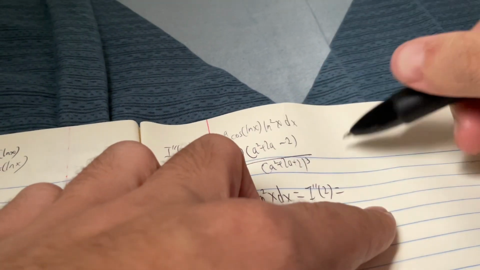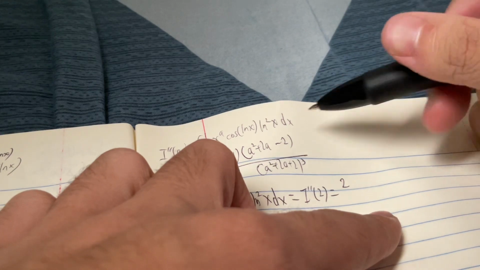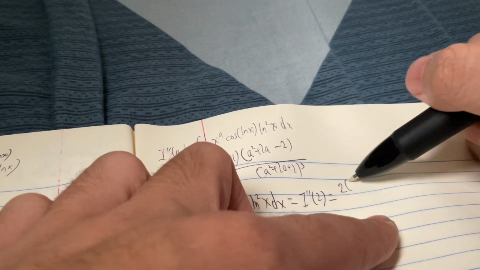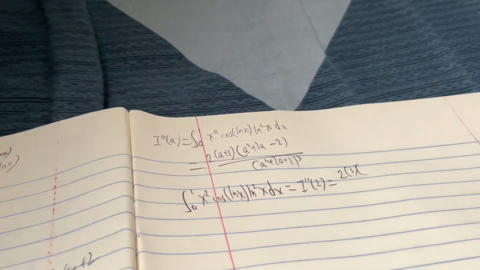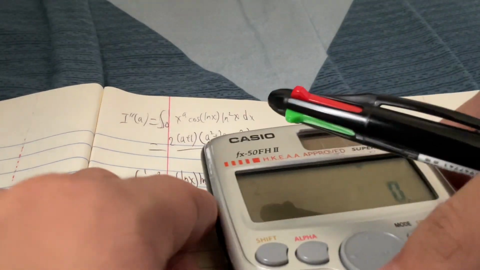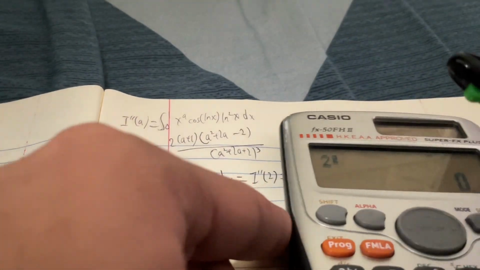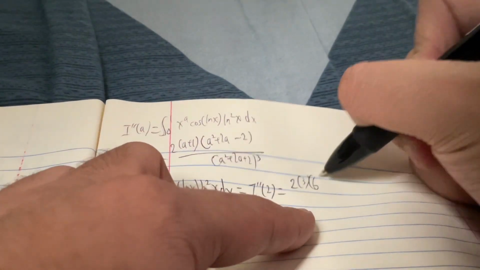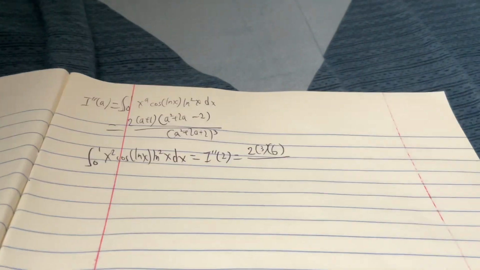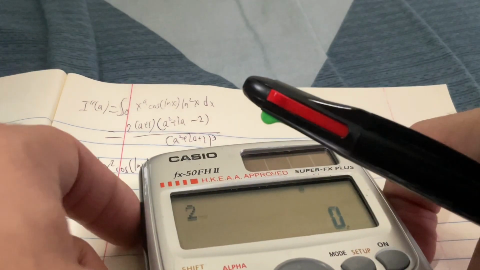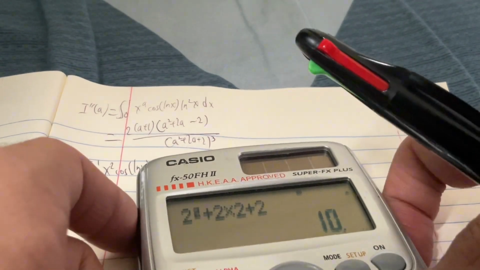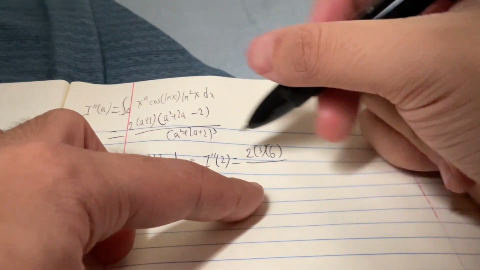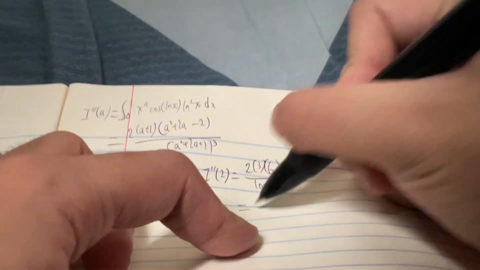So put 2 inside: 2 plus 1 is 3. And this one we are going to put 2 inside: 2 squared plus 2 times 2 minus 2, which is 6. In the bottom, which is (2 squared plus 2 times 2 plus 2) to the power 3, you can get 1000 in our denominator.